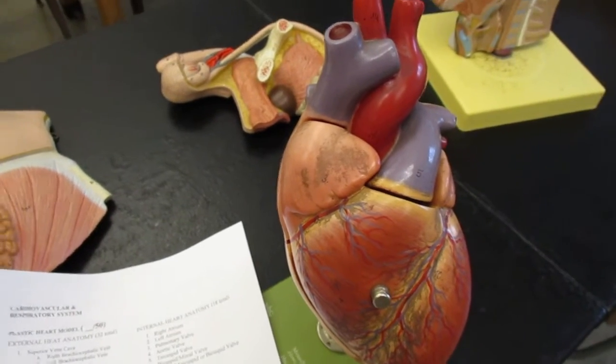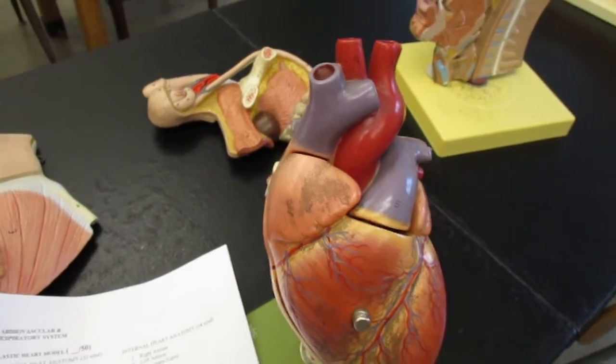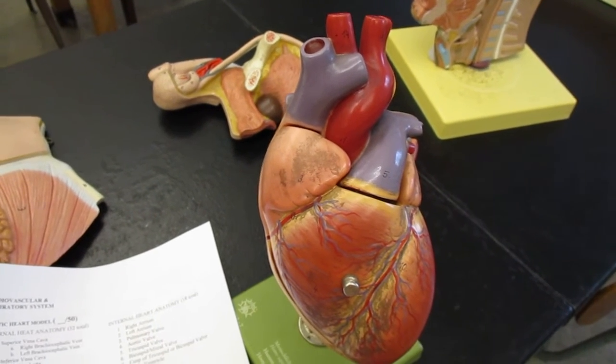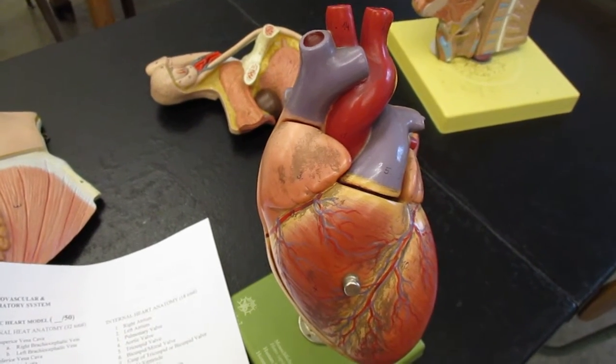Okay, let's get started here. I want to show you some structures of the cardiovascular and respiratory system models.